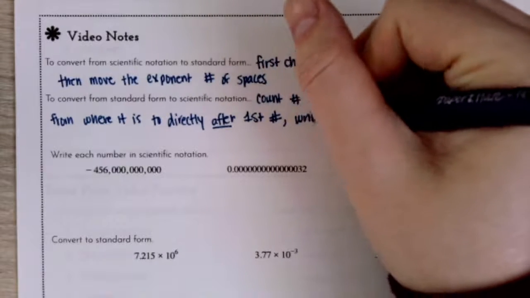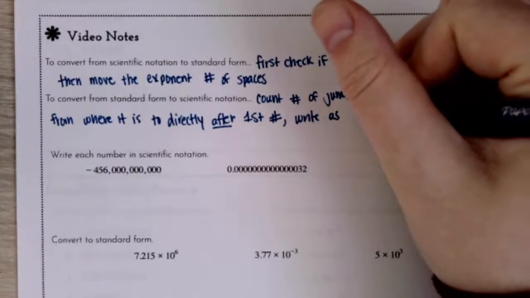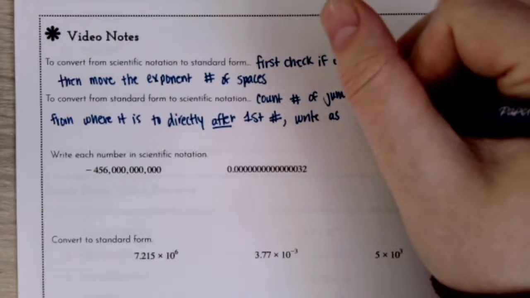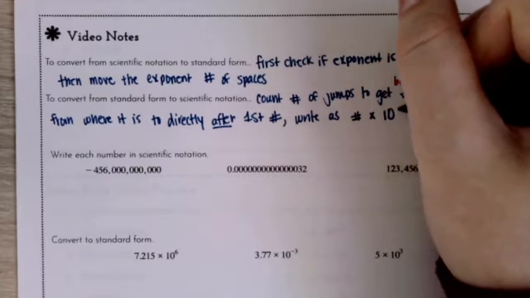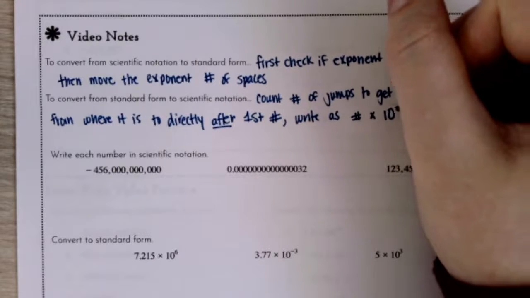And then we want to write it as a number times 10 to another number, the exponent.